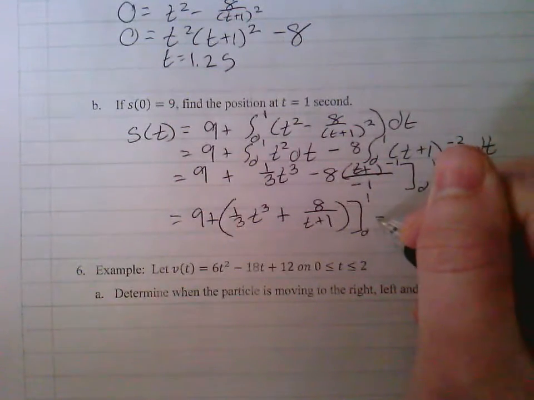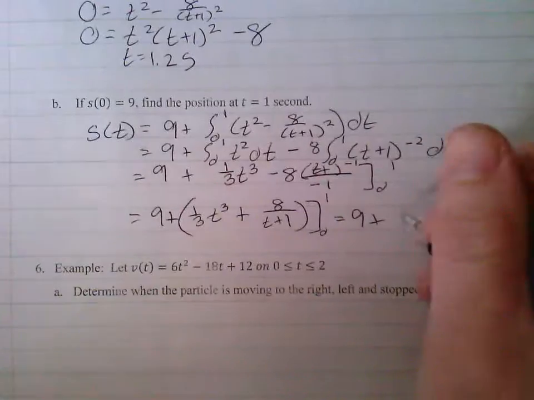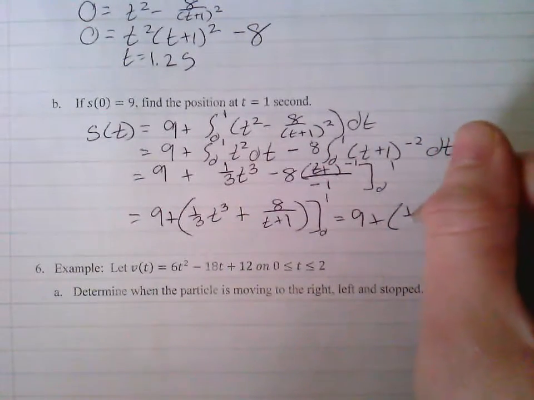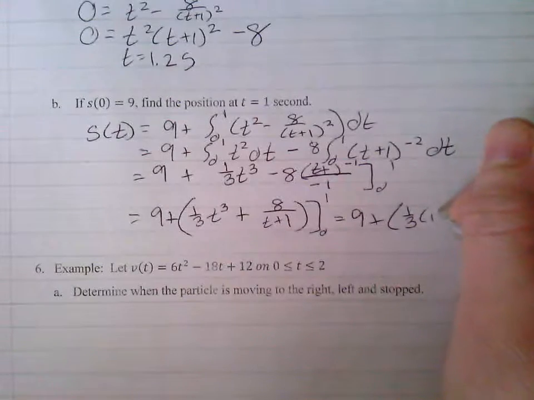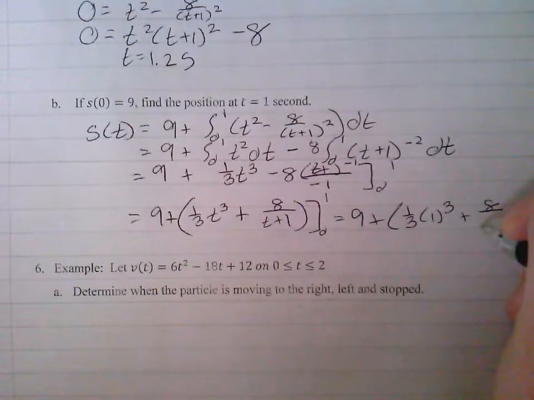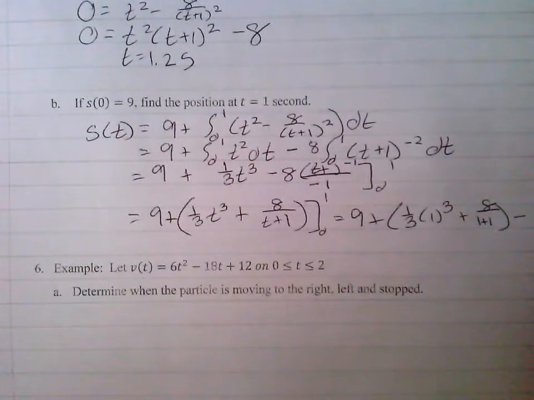So you're going to have 9, which is right here, plus 1/3 times 1 cubed, which is 1/3, plus 8 over 1 plus 1, minus, so this is f of 1 minus f of 0, so you're going to have 0 plus 8 over 0 plus 1.